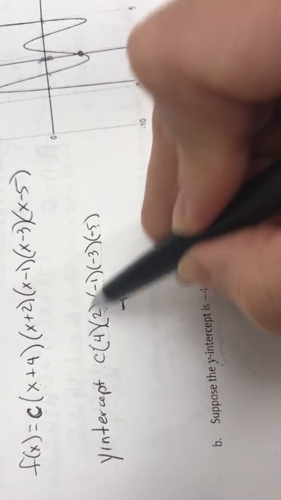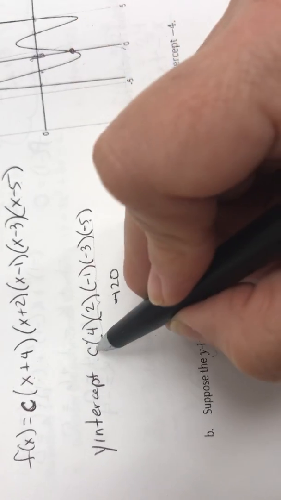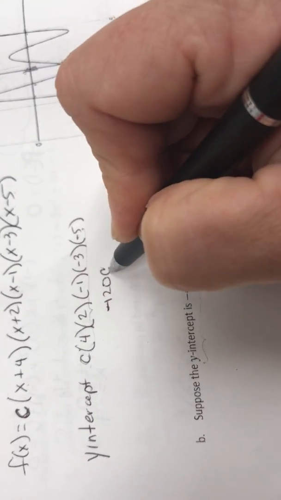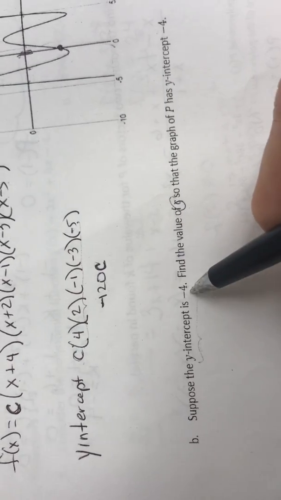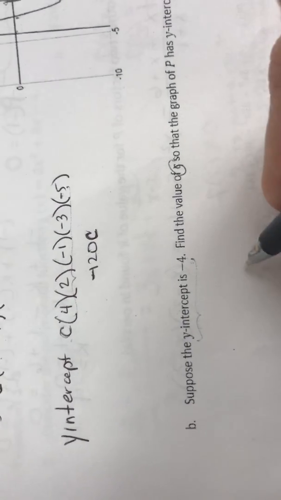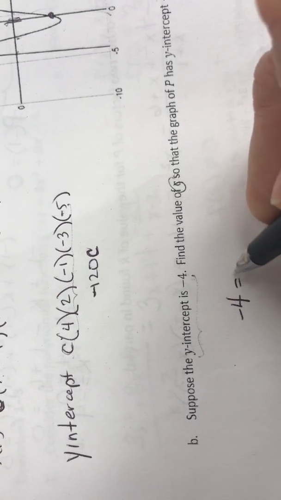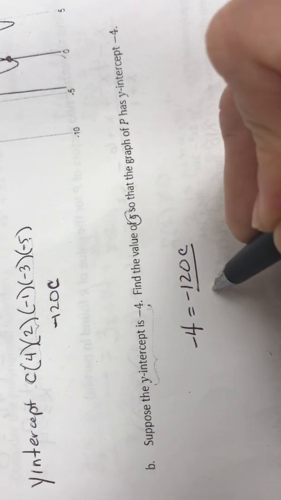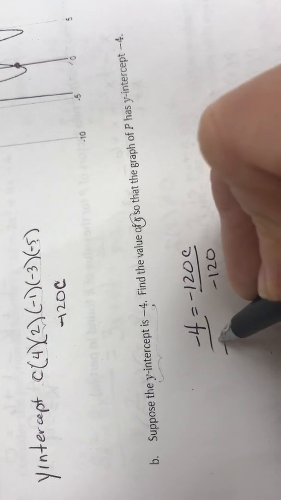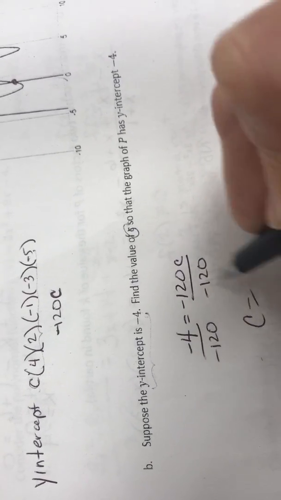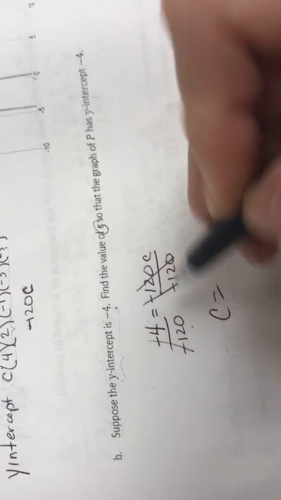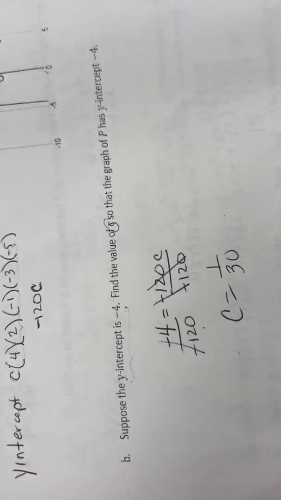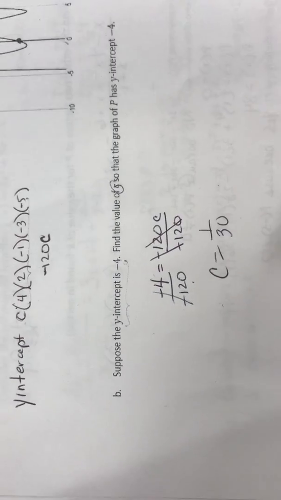Well, right now we did all of this. We multiplied this. And if I multiply it by C, they're telling me that that should be -4. So -4 should equal -120C. If I solve by division, C is equal to 1/30. Okay? Now you could check that.